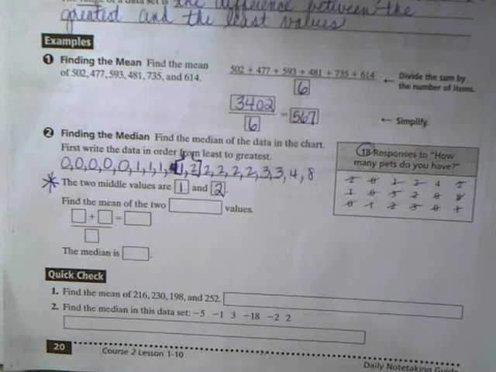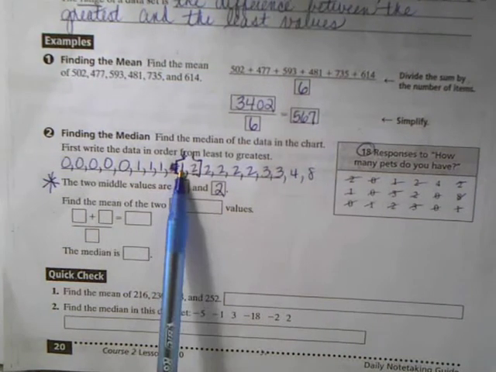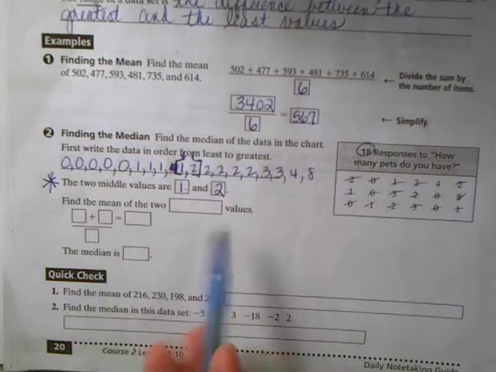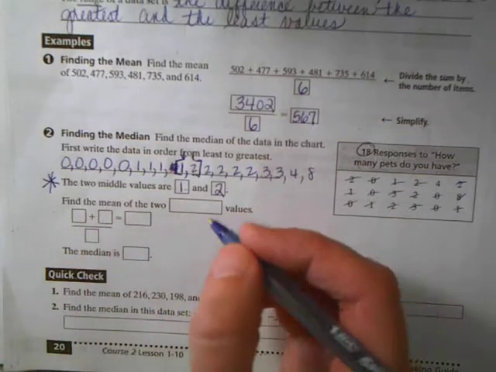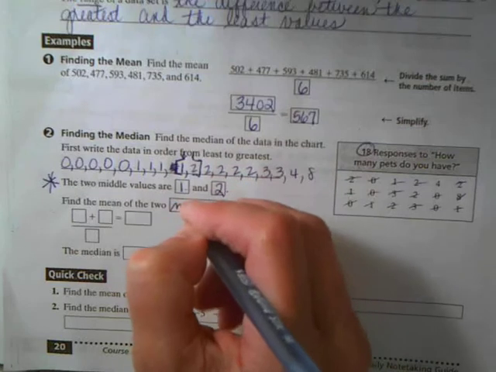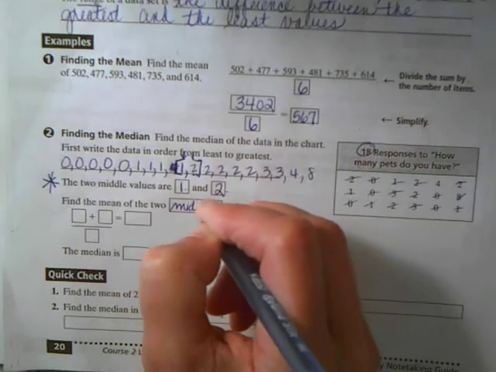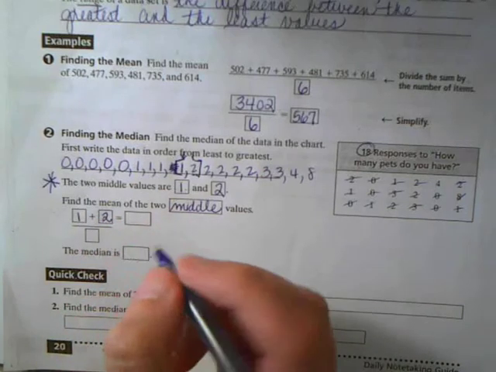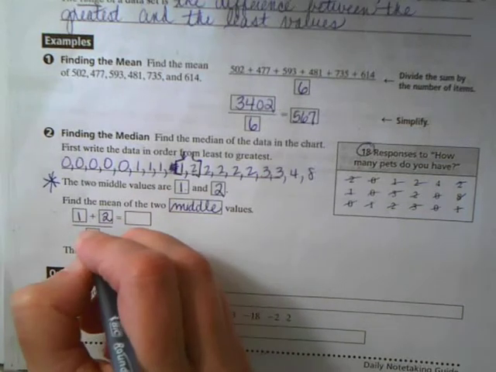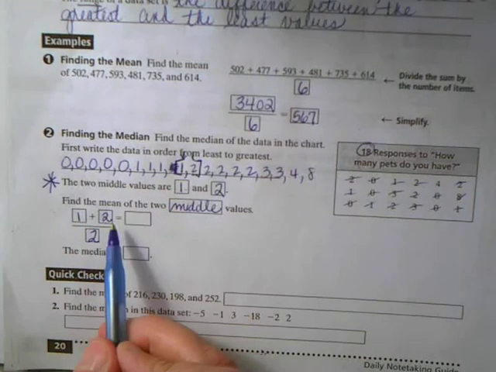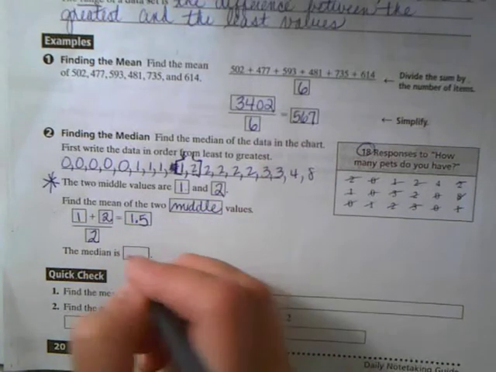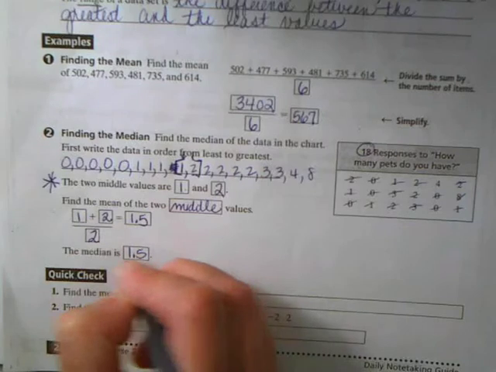If this were an odd number of items, counting from either direction, I would land on the same number, and that would be it. But since there are 2 middle values, I'm going to find the mean of those 2 middle values. So I'm going to find the sum of 1 plus 2, and then divide that by 2. So 1 plus 2 is 3. 3 divided by 2 is 1.5. So the median is 1.5.